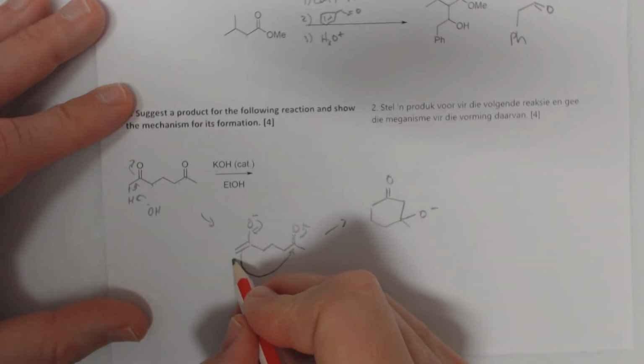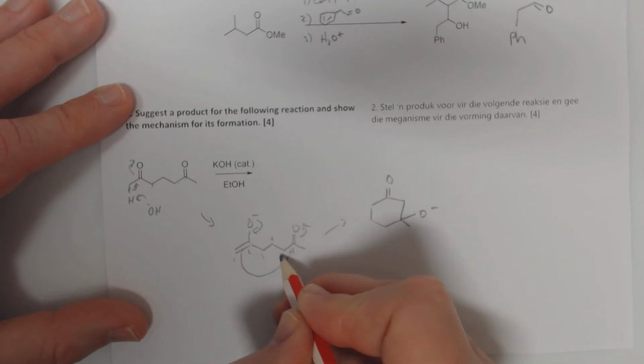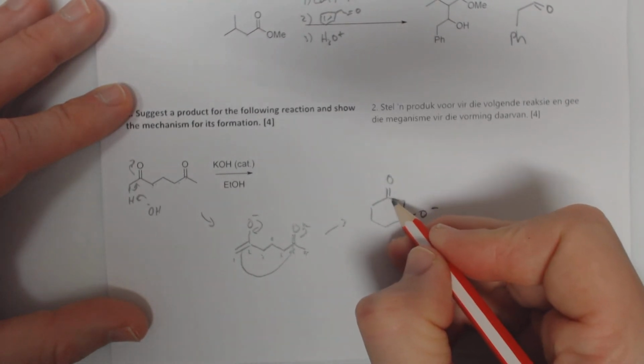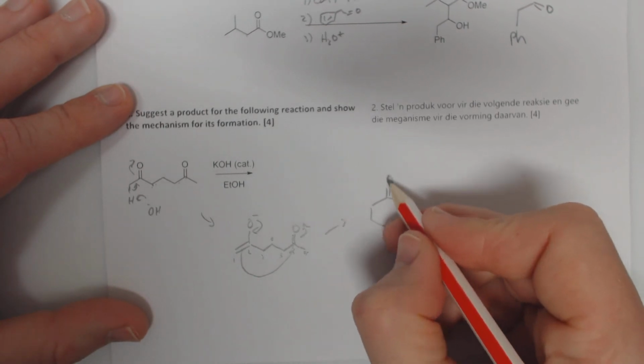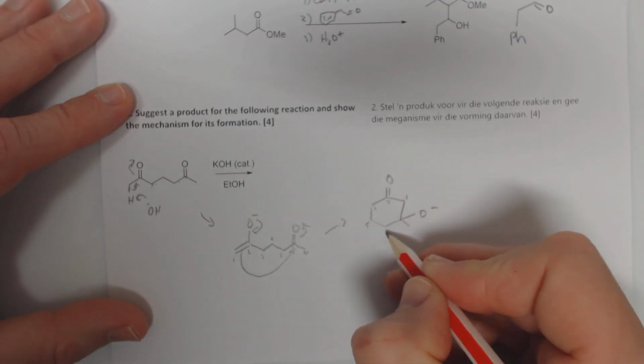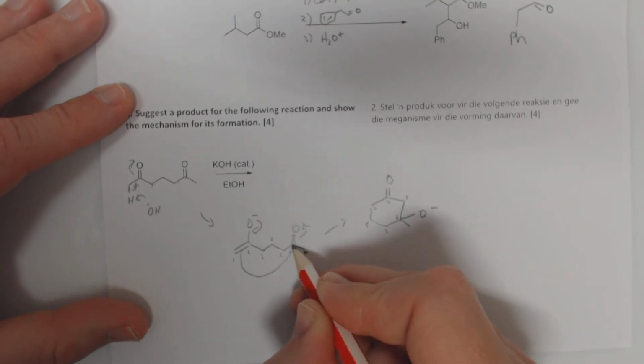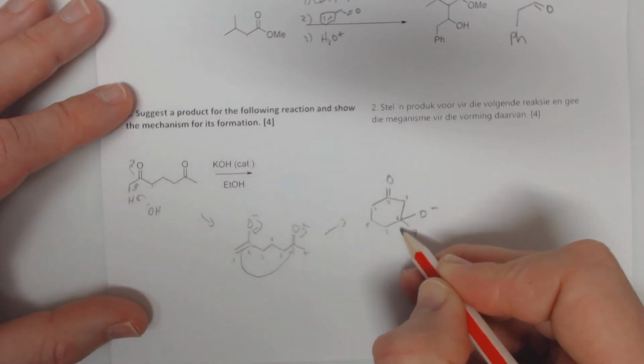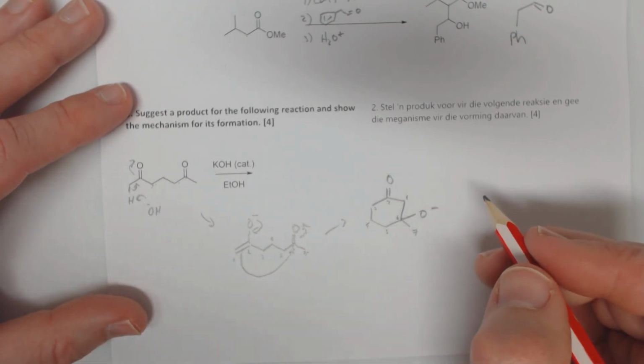So count this: 1, 2, 3, 4, 5, 6, and 7 over there. There's carbon 1, 2, 3, 4, 5, 6. 6 is connecting to 1, and there's 7 over there. A lot of people forgot this methyl group when you worked everything out.